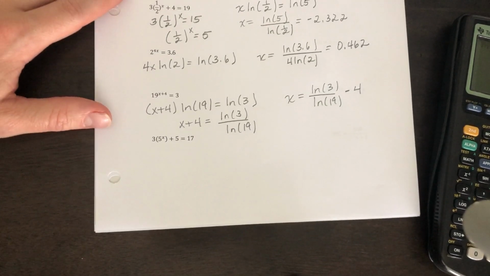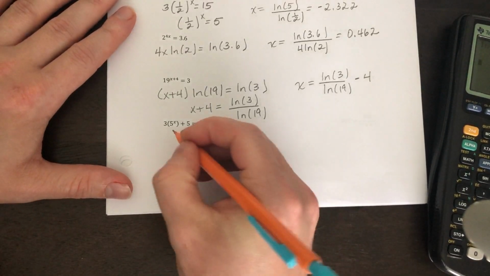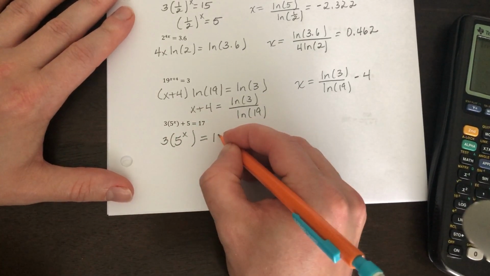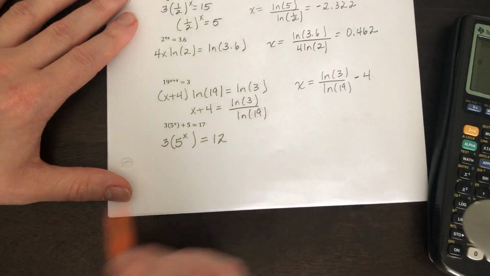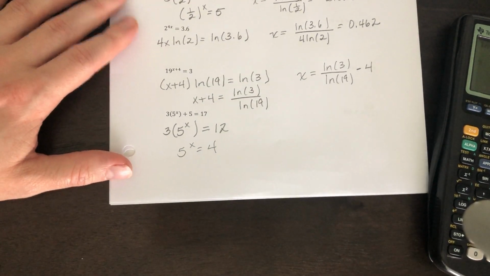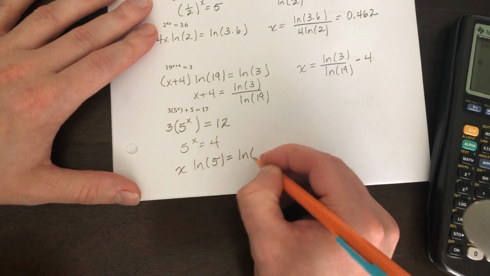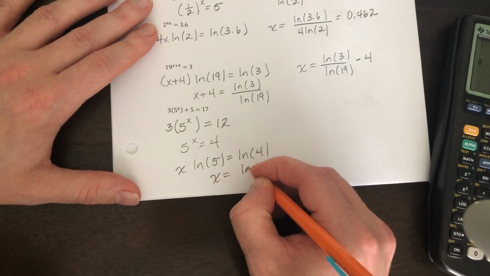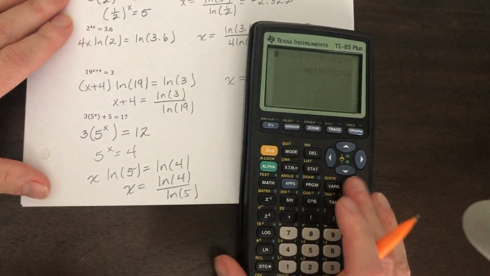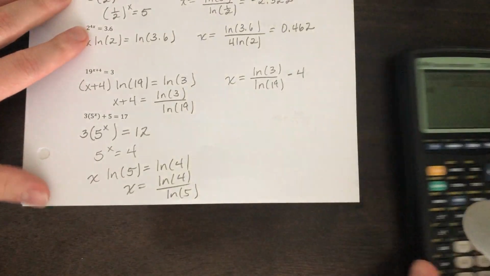Okay, next one. We have to isolate the exponential. So we're going to subtract the 5 first, like we're solving a regular equation. So 17 minus 5 is 12. Now, there's multiplication going on right here, so we're going to divide. And then I'm going to solve for the x. So I'm going to take the exponential and put it in front, natural log both sides. So x is equal to natural log of 4 over natural log of 5. Okay? So natural log of 4 over natural log of 5 is 0.861.